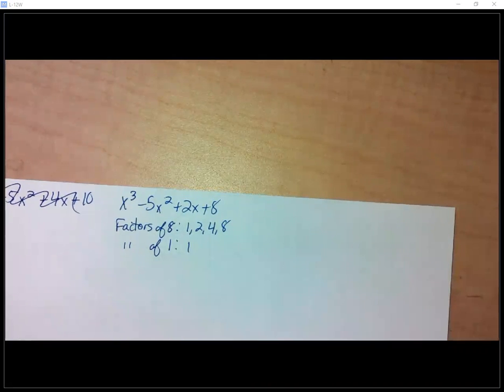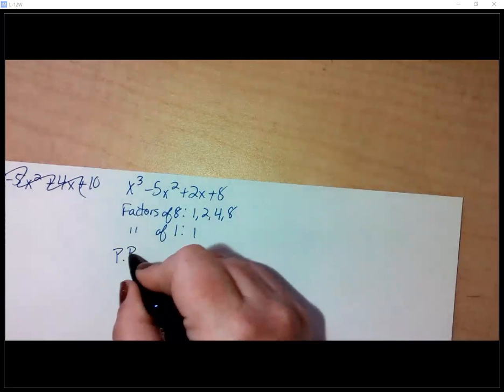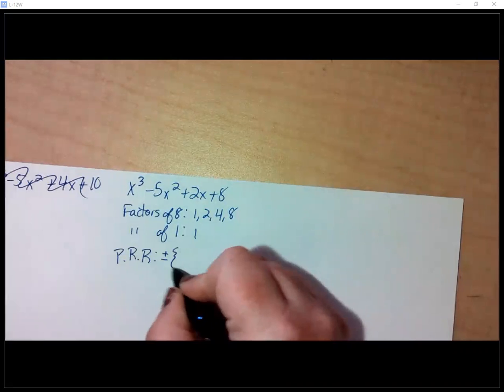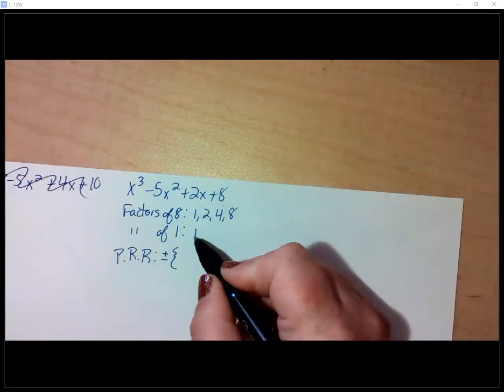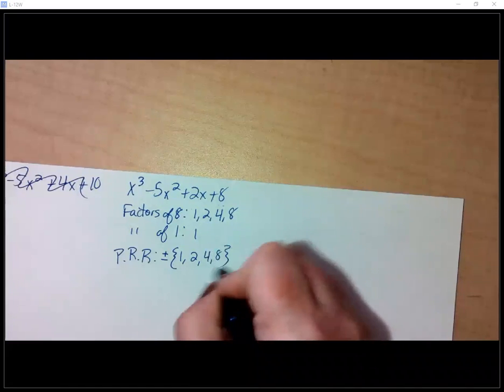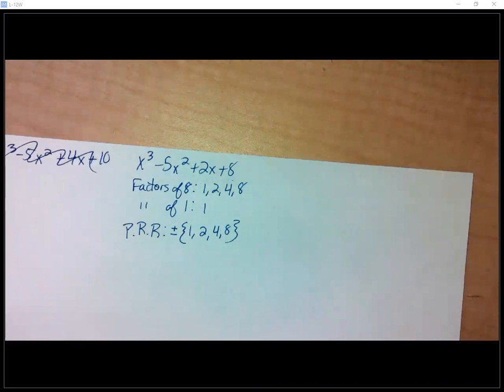So that list of possible rational roots is positive and negative, don't forget positive and negative, all of these numbers divided by just 1. So I get 1, 2, 4, and 8. That means if there are any rational roots, they're going to be one of these numbers.